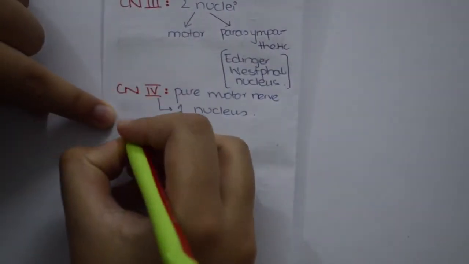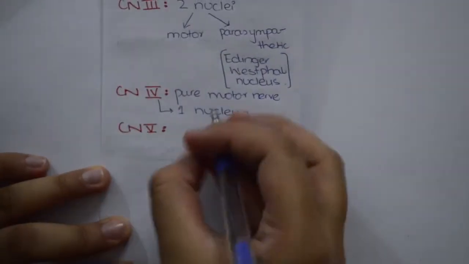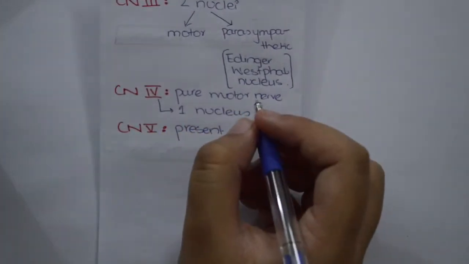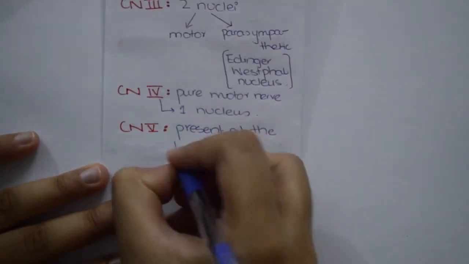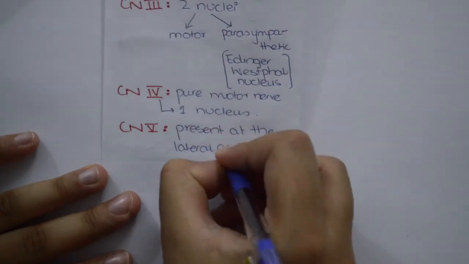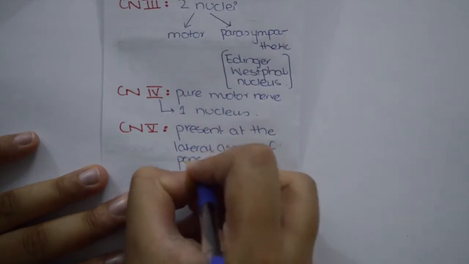Moving forward, the fifth cranial nerve, which is a very important nerve. All the nerves are important, but this one especially. It is present at the lateral aspect of the pons.